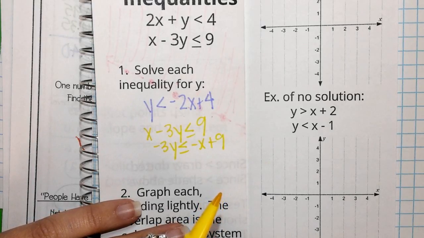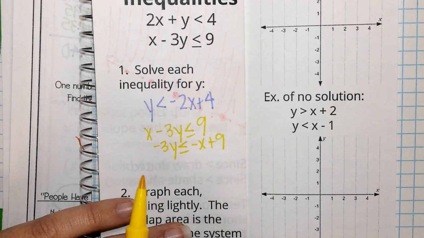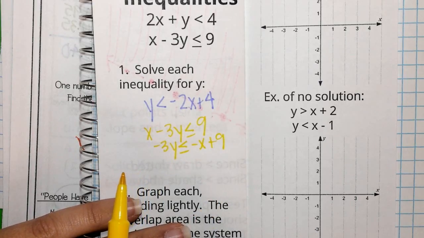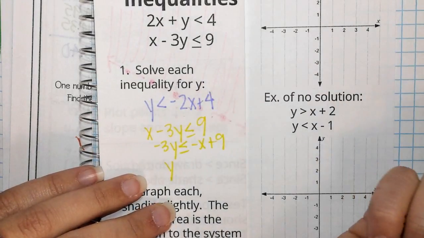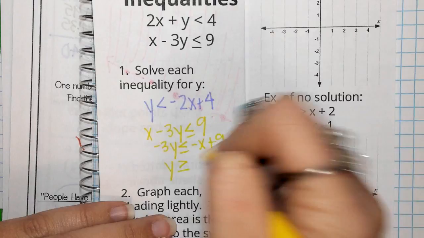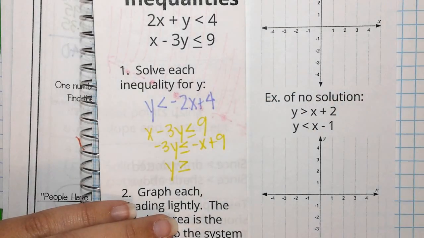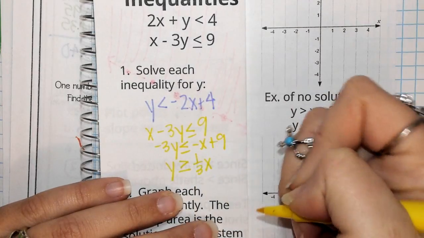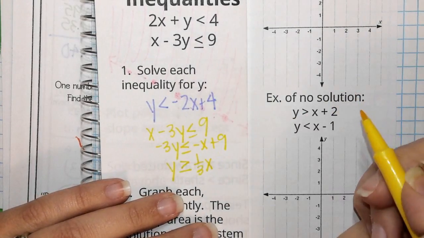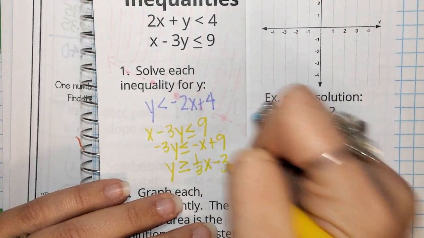That's our goal. Now what do I do? Divide by negative 3. Do I flip my sign? Yes. What is negative 1 divided by negative 3? 1/3 x. Good. And what is 9 divided by negative 3?